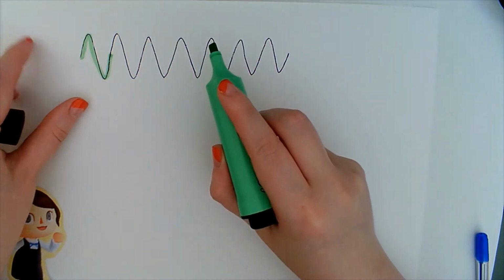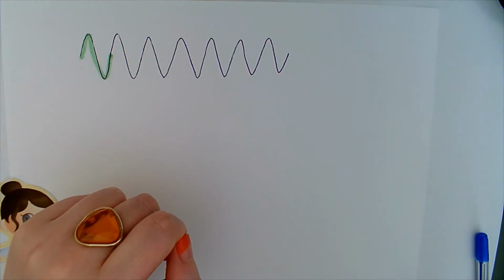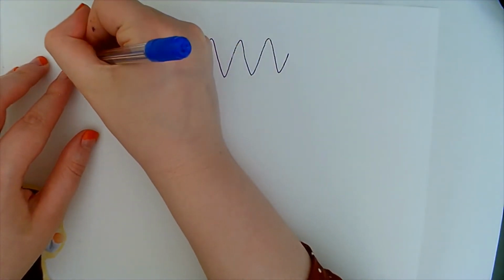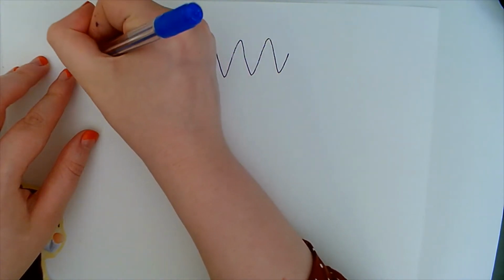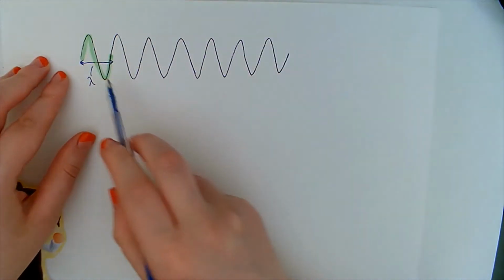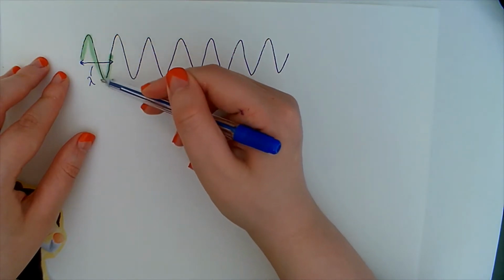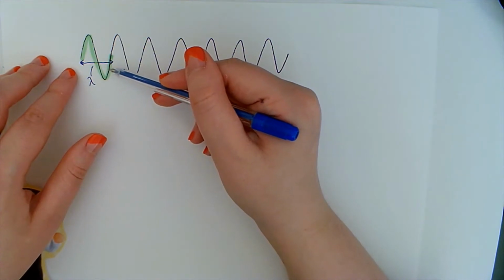So that is one wave. We could find out the wavelength of that one wave, which would be just the distance between where we start and where we finish. So the wavelength is that horizontal distance. It's not the total distance that you would travel going along that wave. That would be quite difficult to measure. So it's just that horizontal distance.